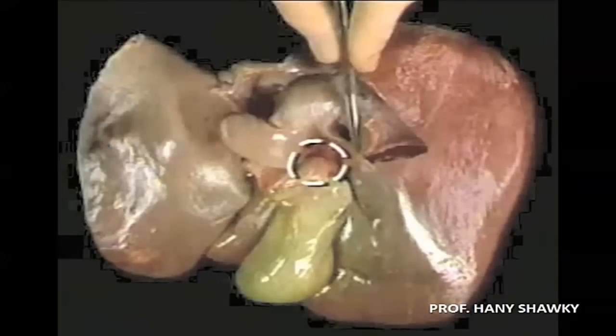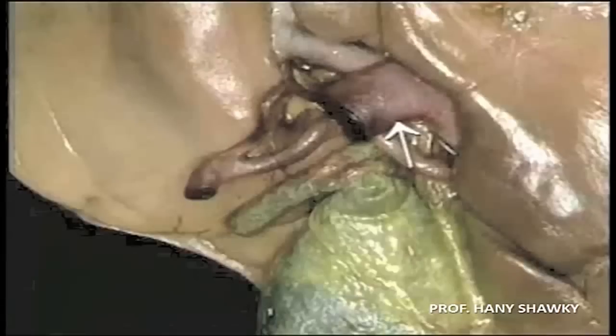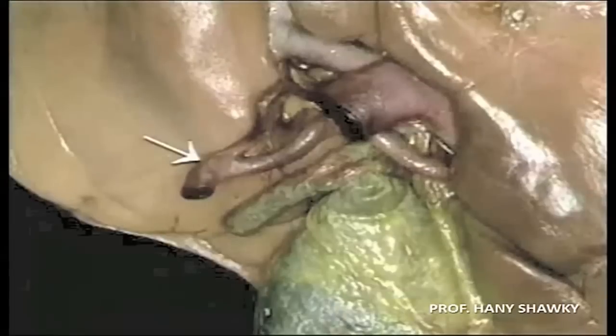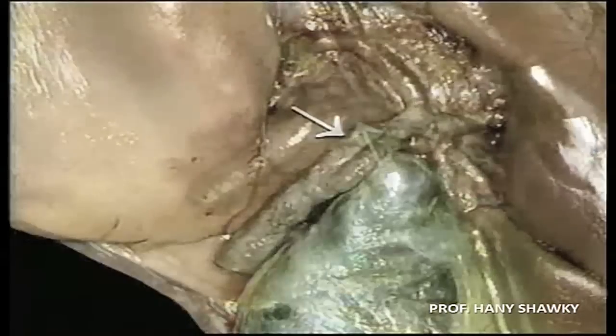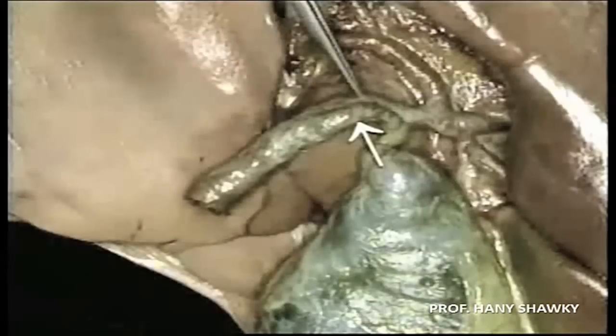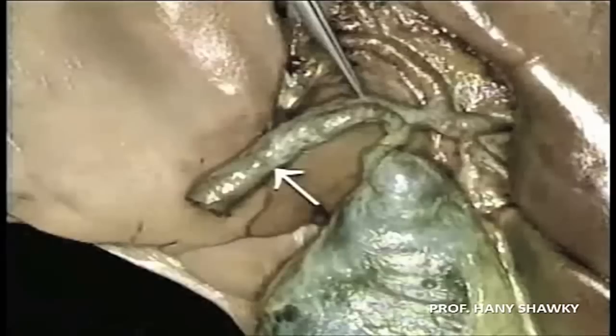This is the porta hepatis. This is the portal vein passing through the porta hepatis. The hepatic artery. The common hepatic duct. The cystic duct, and the common bile duct.